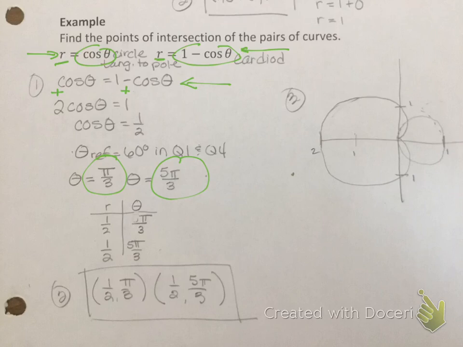Because you know that cosine is positive in quadrants 1 and 4, and that a 30-degree reference angle in quadrant 1 would be a 30-degree reference angle in quadrant 4.